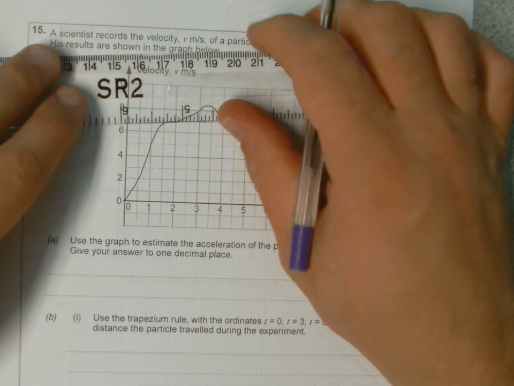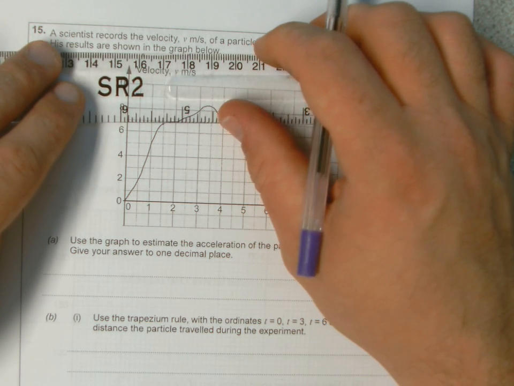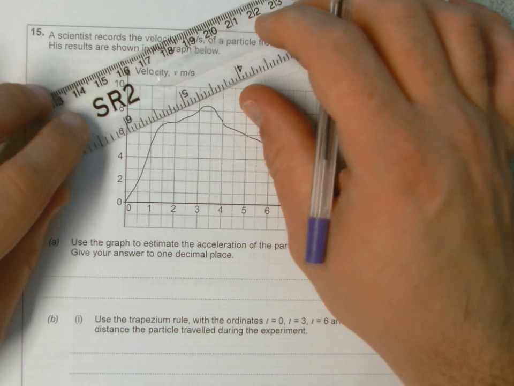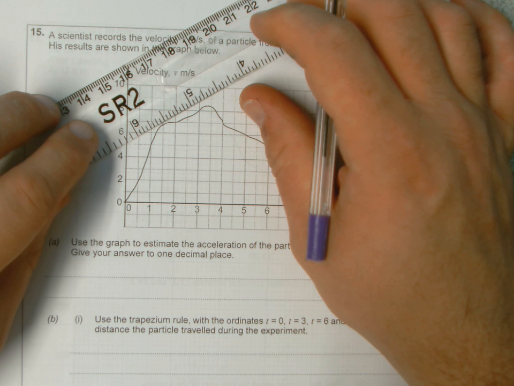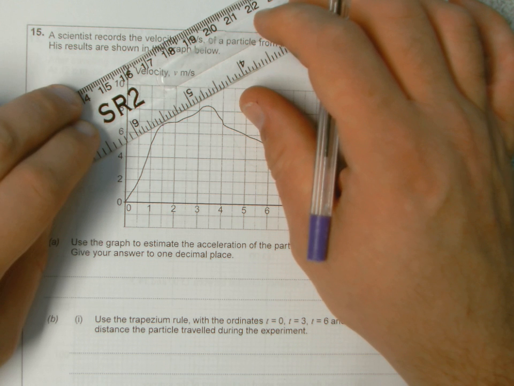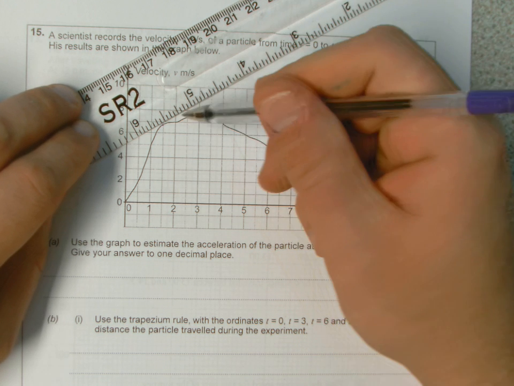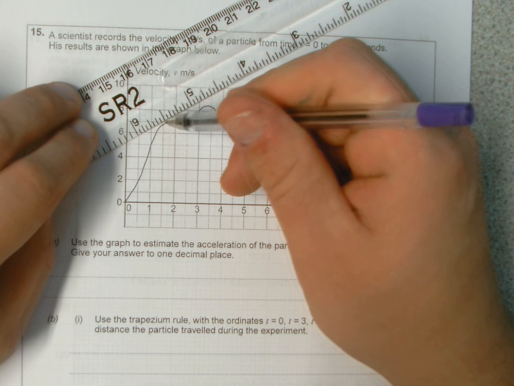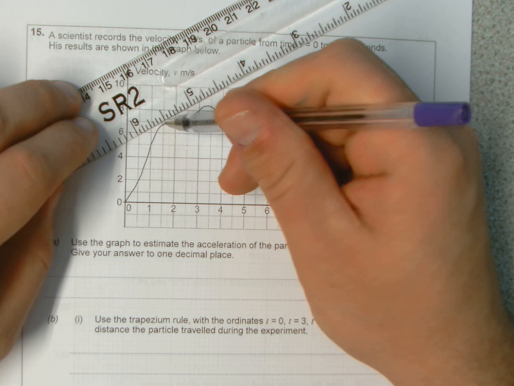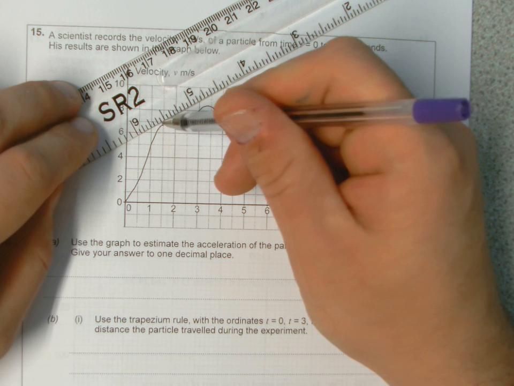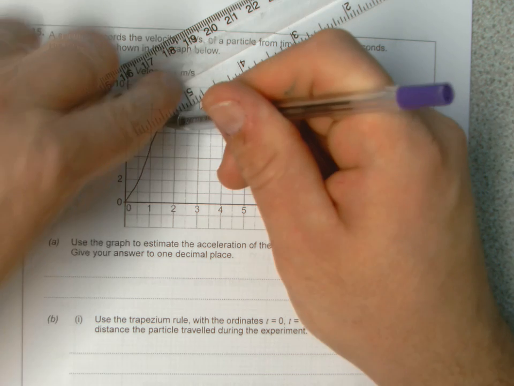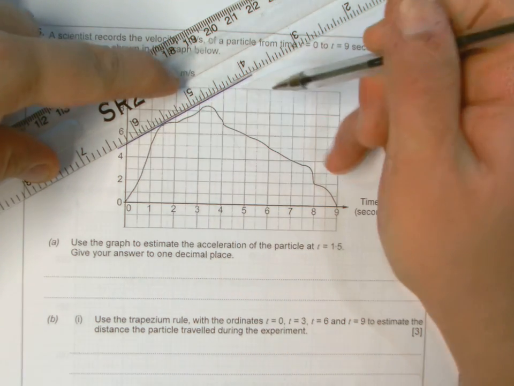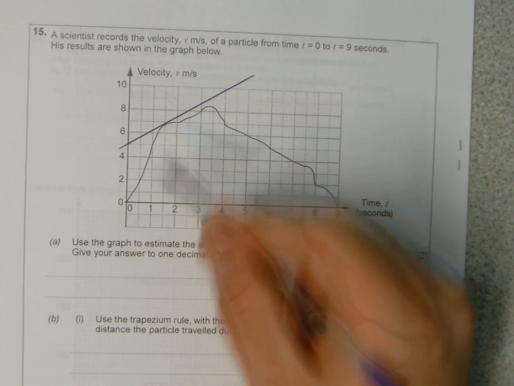So it's no good me drawing a line like that, because if I draw a line like that, I'm actually going through the curve. I need to be going in the direction of the curve at that point. Use a pencil, really important. So I've got the direction of that curve there. Push my ruler back a bit. The important thing is you don't go through it, as I said, you want to just touch it at that point, 1.5 there. So there you go, I draw my tangent at 1.5.